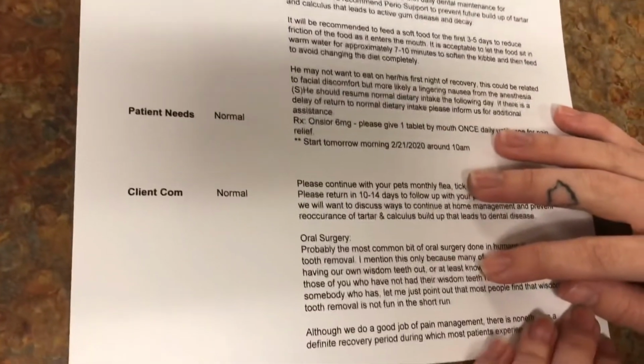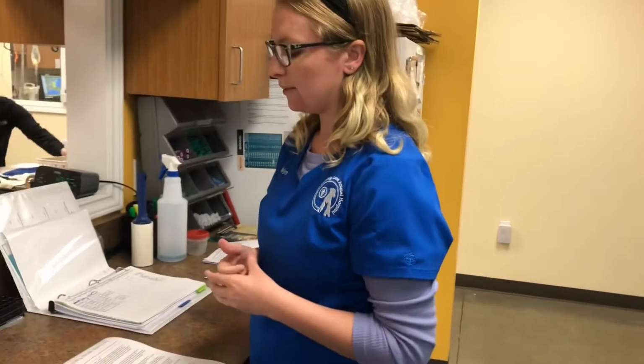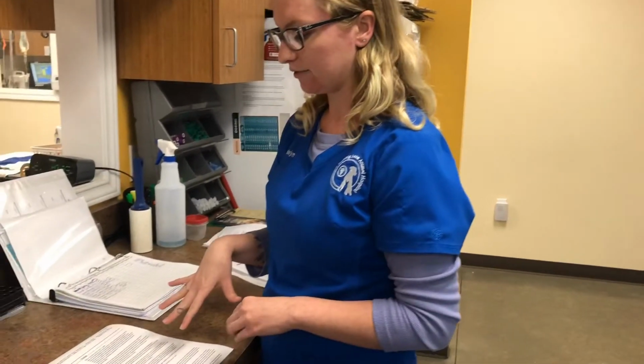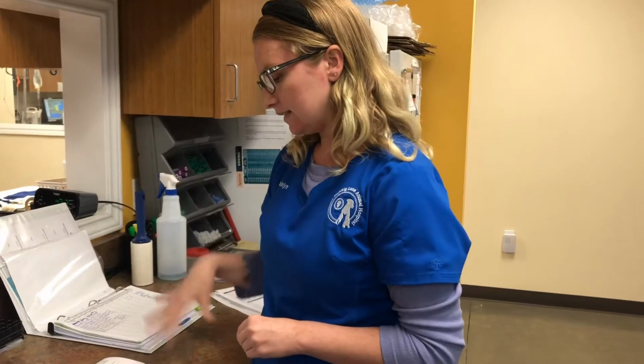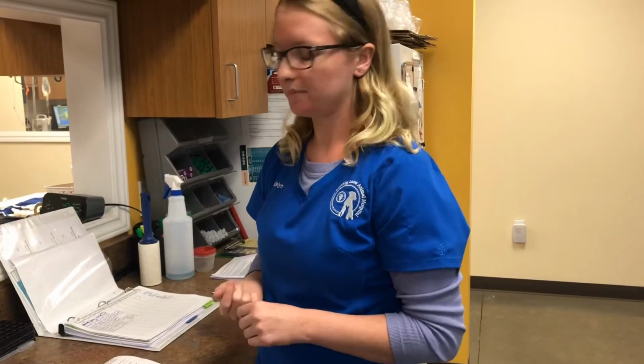So if there are extractions, we usually recommend feeding soft food for a couple of days and then sending home pain medications. The pain medication that was selected for him is Onsior, which is a pain reliever and an anti-inflammatory. In this, it suggests waiting until tomorrow morning to start his pain medications because we gave an injection today.